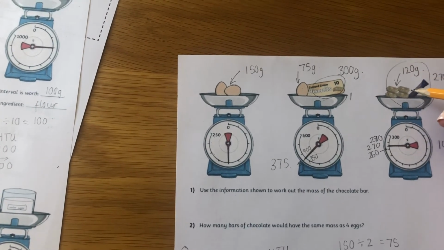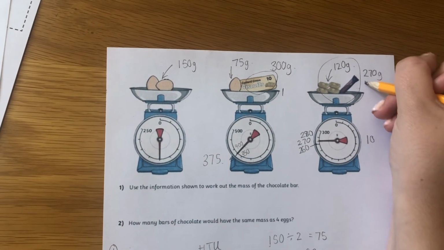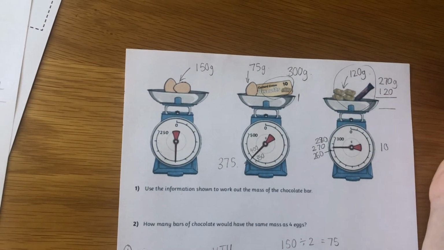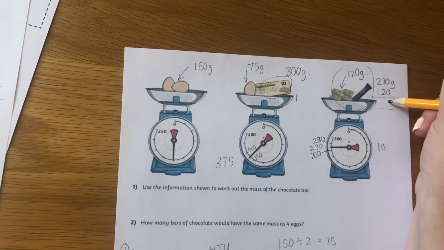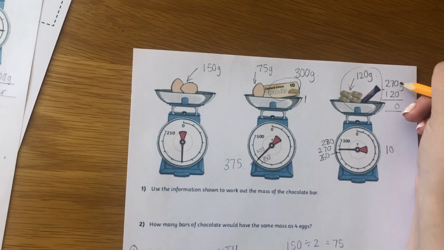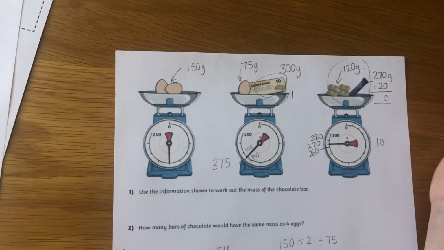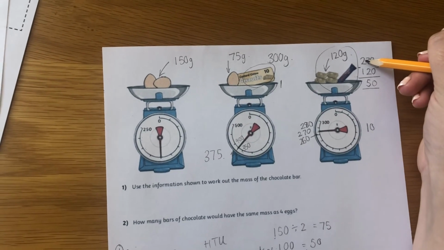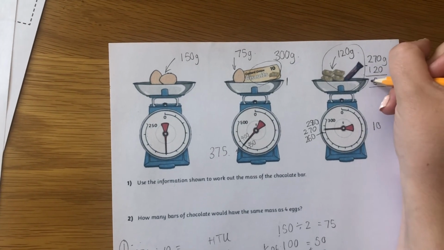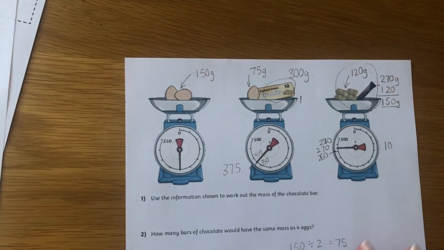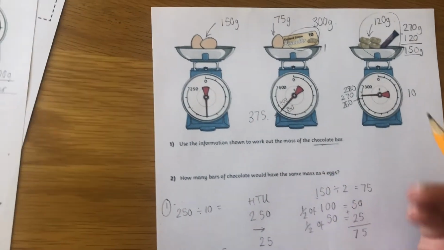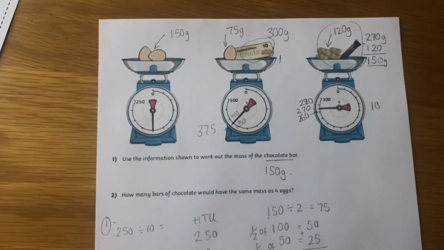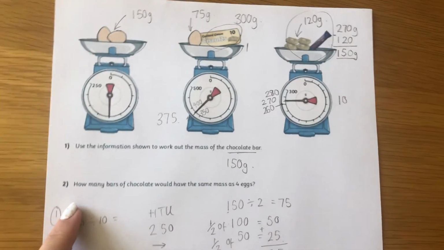And we know that the biscuits are 120. So we're going to take those away from each other to find this chocolate bar. So 0 take away 0 is 0. 70 take away 20. So 70, 60, 50. So we've got 50. 200 take away 100 is 100. So there we go. We found the mass of the chocolate bar. It's 150 grams.